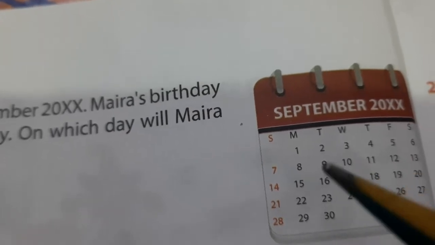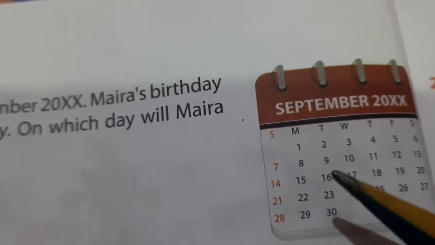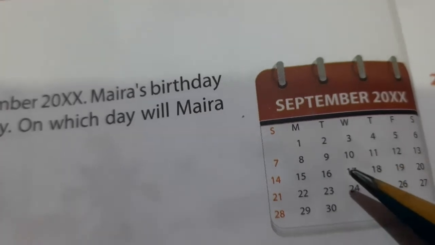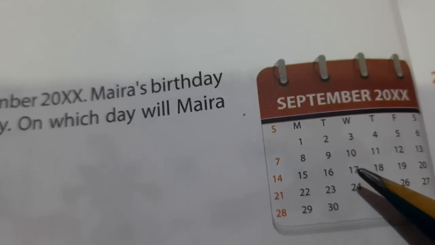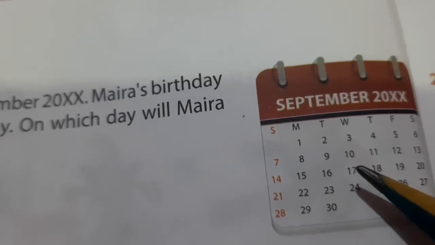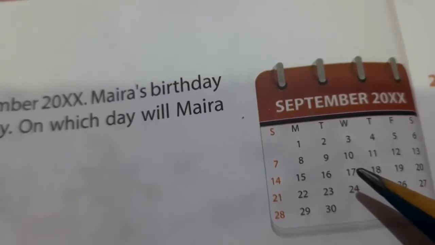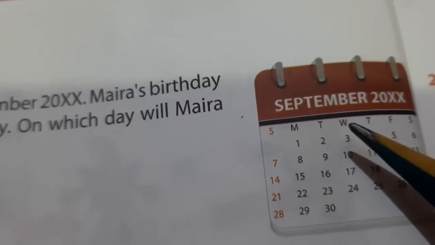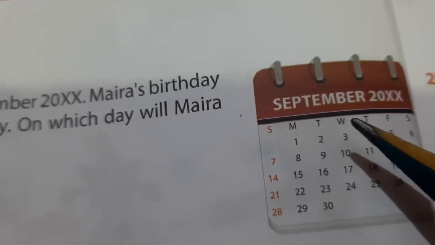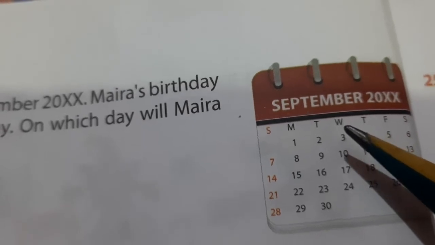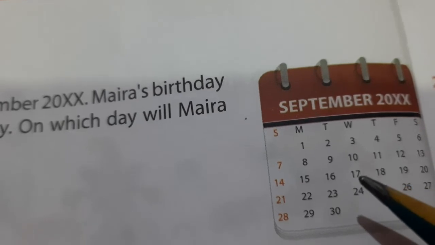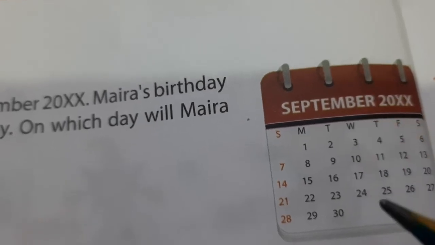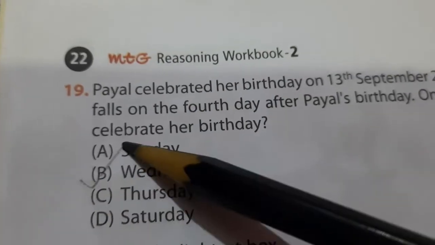So which means 14, 15, 16, and 17, which is the fourth day when Myra's birthday will be there, which is 17th of September, right? And what is 17th of September? It is Wednesday. On which day will Myra celebrate her birthday? She will celebrate on 17th of September, which is Wednesday. And Wednesday is option B. Please tick it.